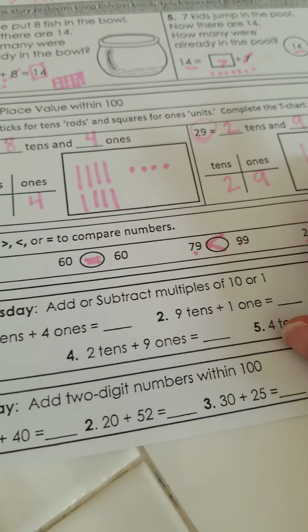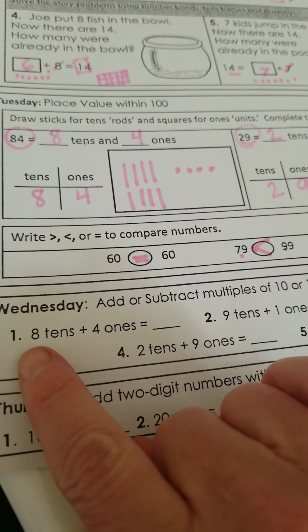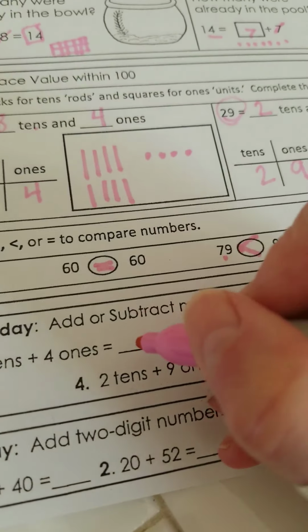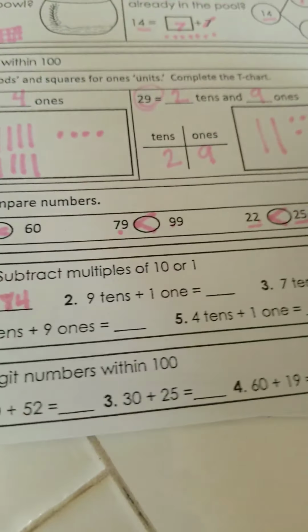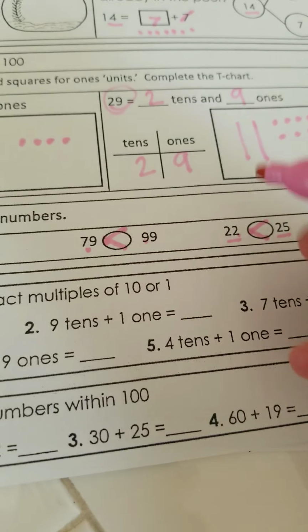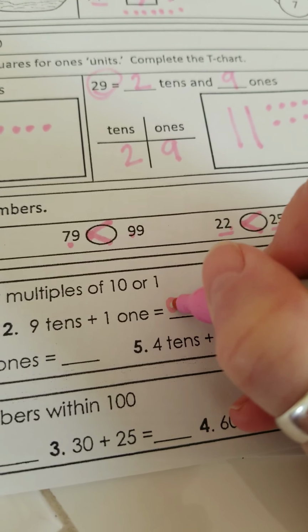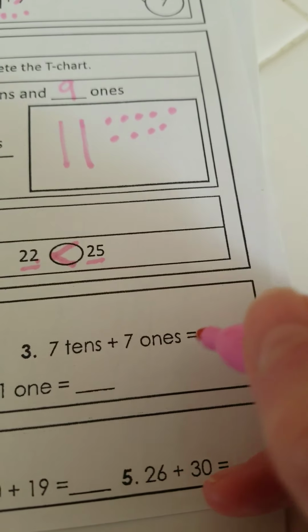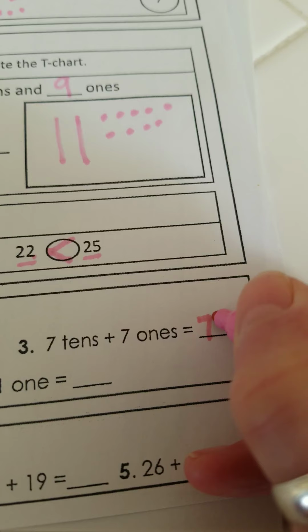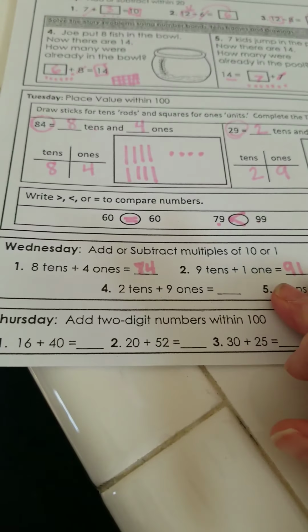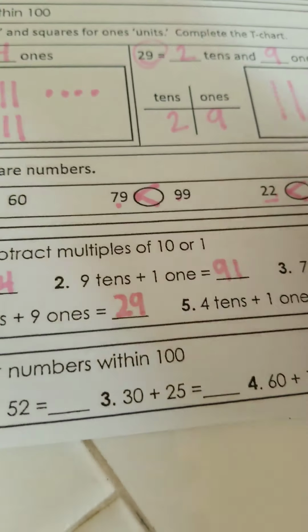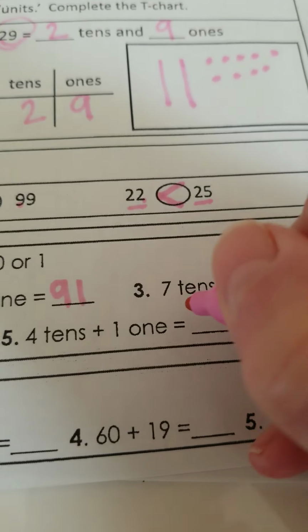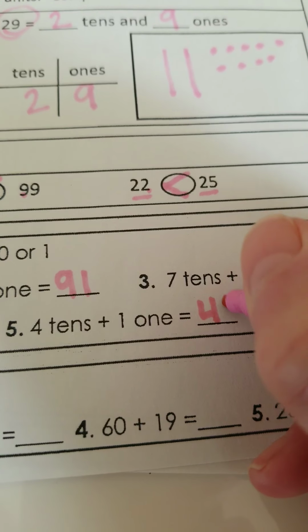Add or subtract multiples of 10 or 1. I'm going to add 8 tens plus 4 ones. And if I do that, I will get 84. And if I add 9 tens plus 1 one, I will get 9 tens is 90, and then I will get 1. 7 tens plus 7 ones, I will have 70, and then I will have 7. 2 tens plus 9 ones, 2 tens is 20, and then I'll have 9. 4 tens plus 1, 4 tens is 40, and then I'll have that 1.